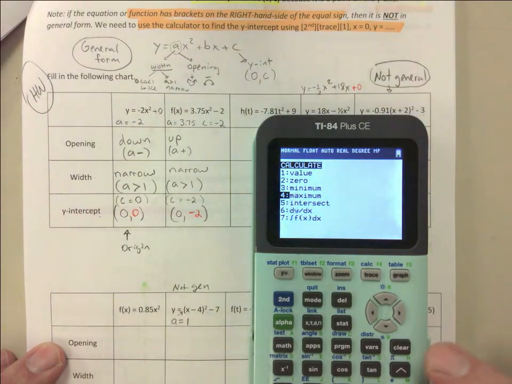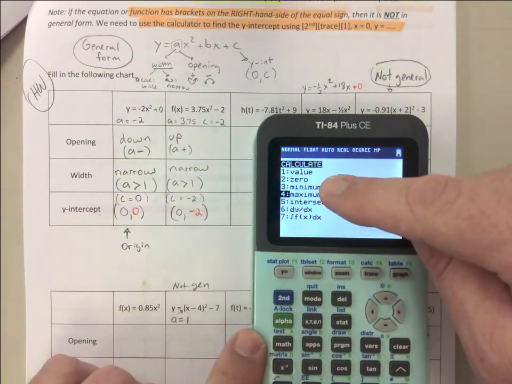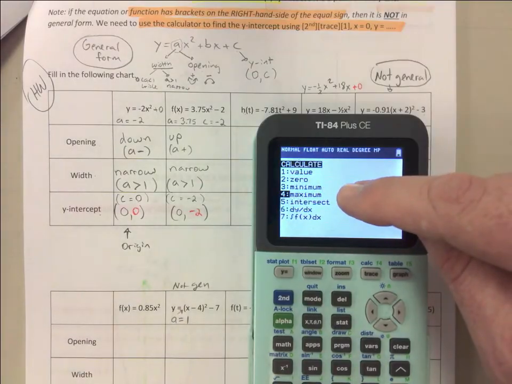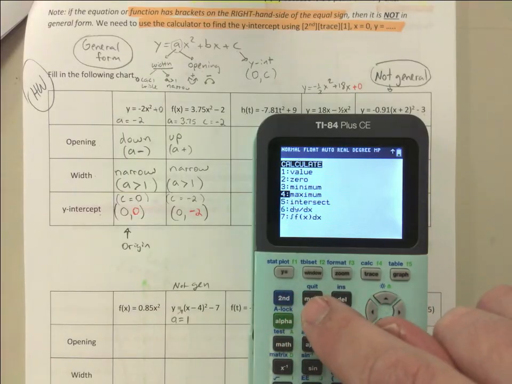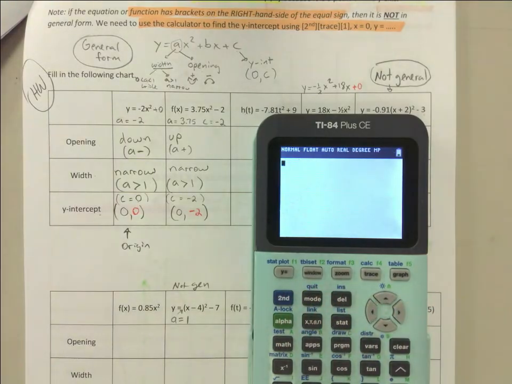Grab your calculators. What do you do when you're in a window that you want to get out of? Do you remember? Second mode, right? Second mode always quits to the home screen. I hope you remember that. I'm going to stop this once here.